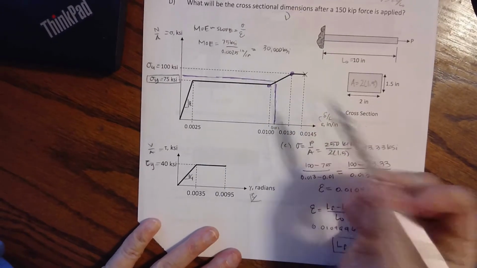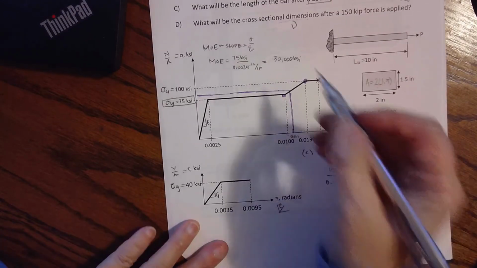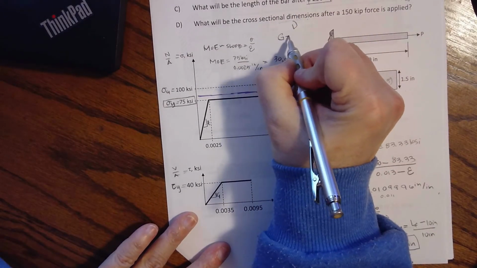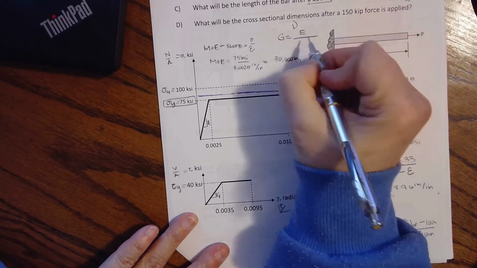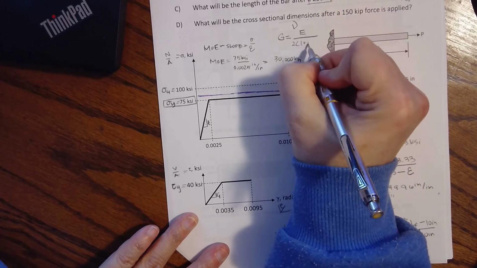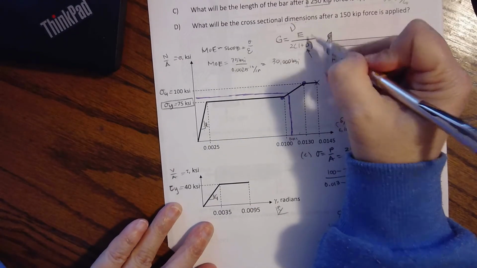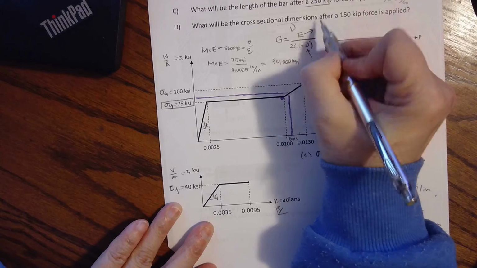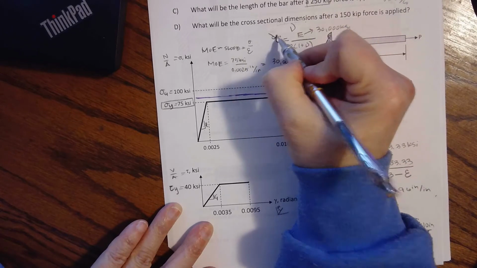And that was not given anywhere. But I can go back to my equation sheet, and I can find that G equals E divided by 2 times (1 plus Poisson's ratio). Okay? And I need Poisson's ratio. I've already determined E up here. That was 30,000 KSI. Now I've got to figure out, well, what is G?